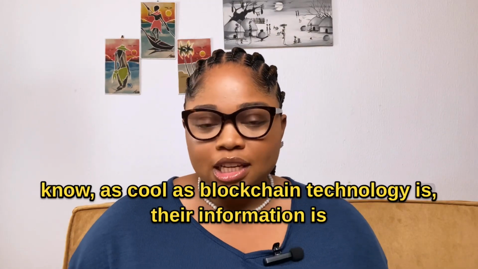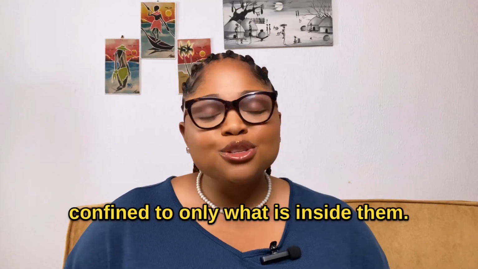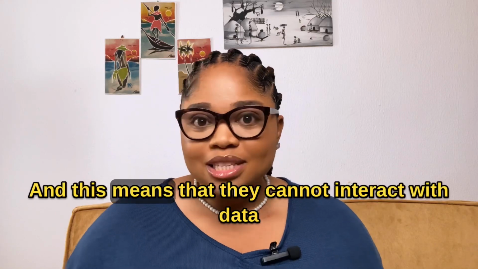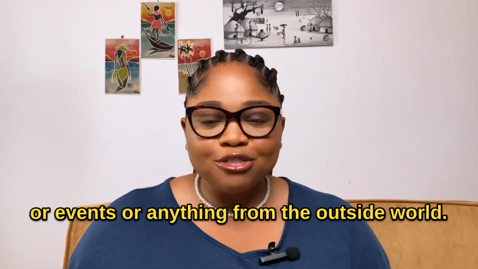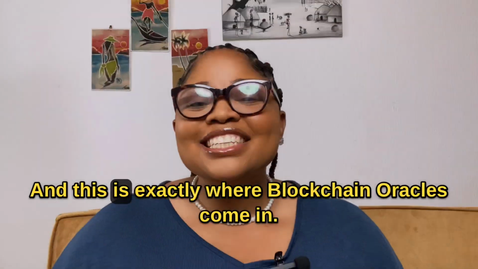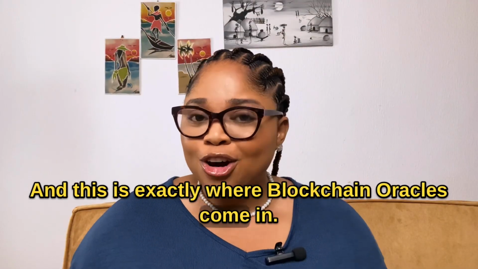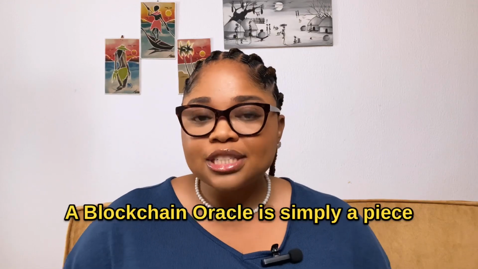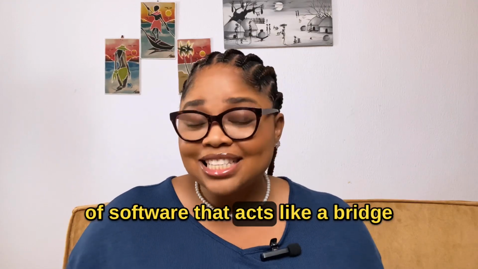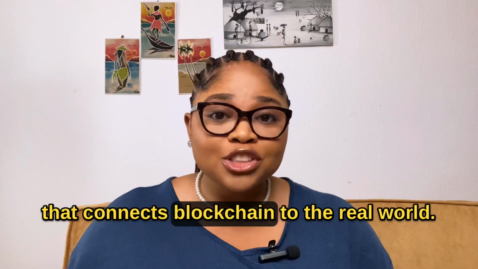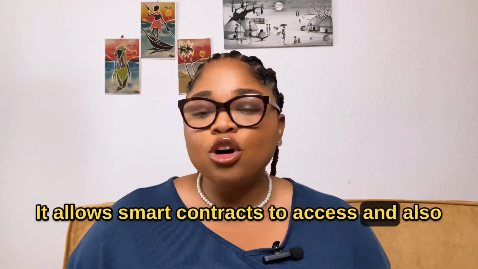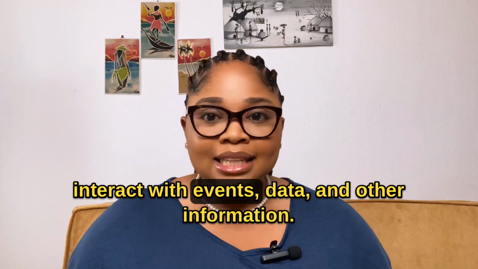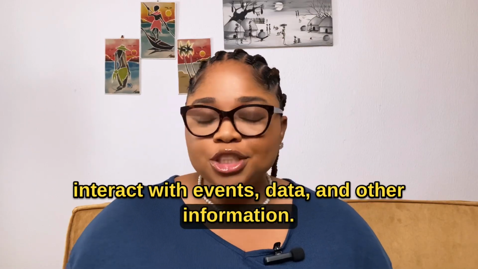But then, as cool as blockchain technology is, its information is confined to only what is inside it. And this means that it cannot interact with data or events or anything from the outside world. And this is exactly where blockchain oracles come in. A blockchain oracle is simply a piece of software that acts like a bridge that connects the blockchain to the real world. It allows smart contracts to access and also interact with events, data, and other information.